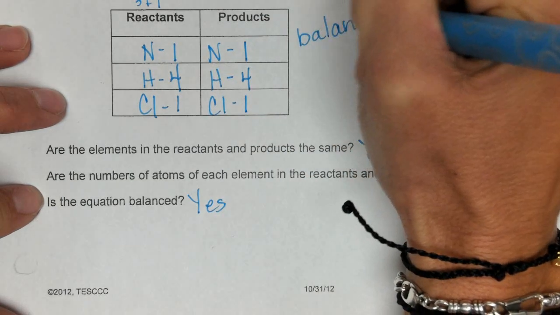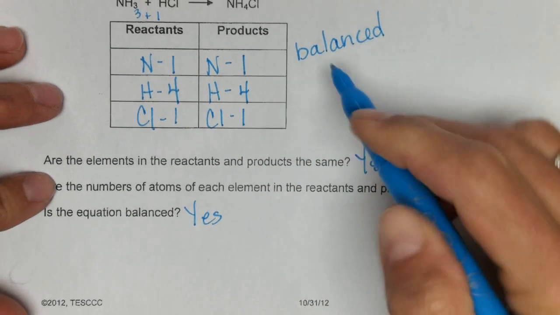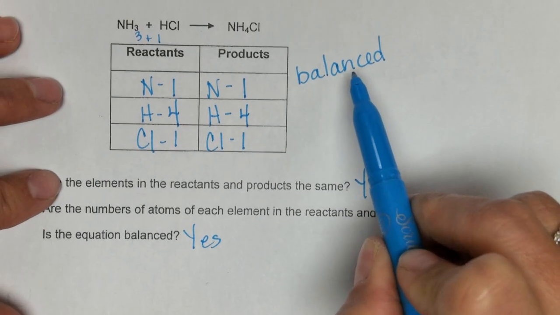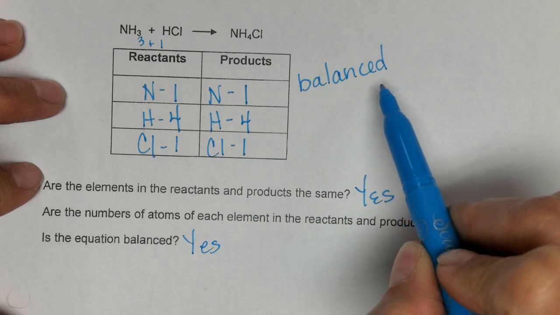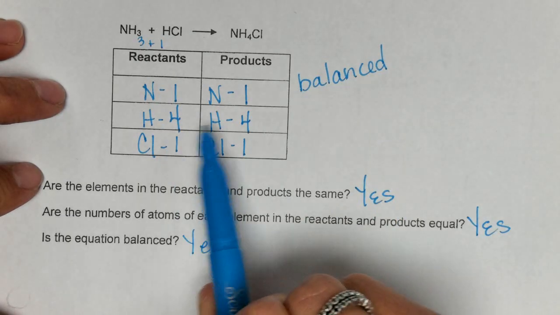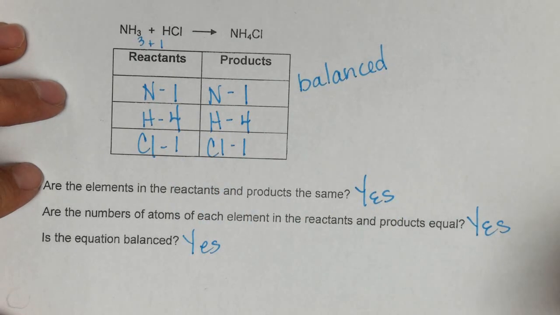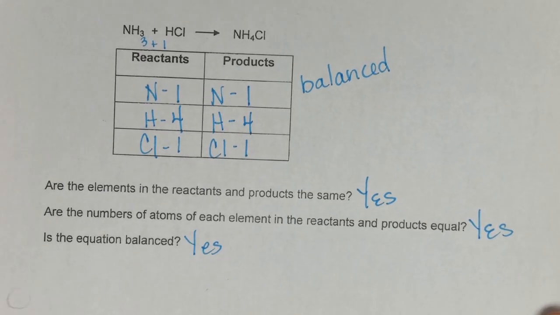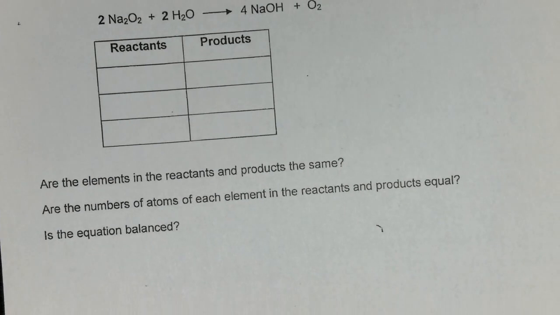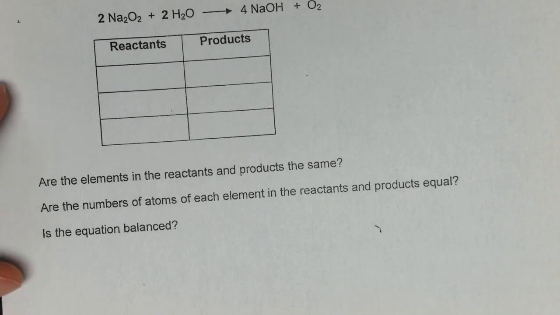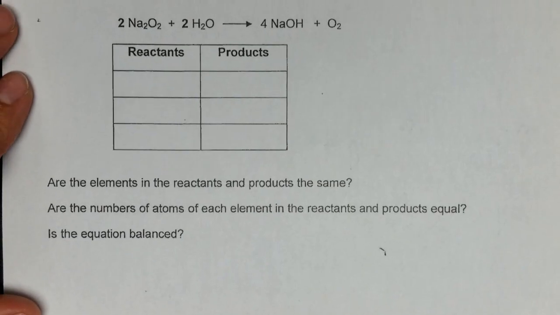Now, this follows the law of conservation of mass. When you have a balanced equation, that is the law of conservation of mass, which says matter cannot be created or destroyed. So both sides are the same, are equal. On the back, at the top, you have 2Na2O2 plus 2H2O yields or produces 4NaOH plus O2.